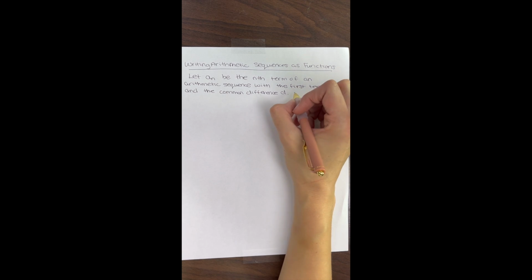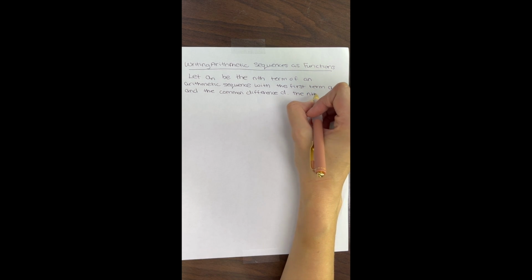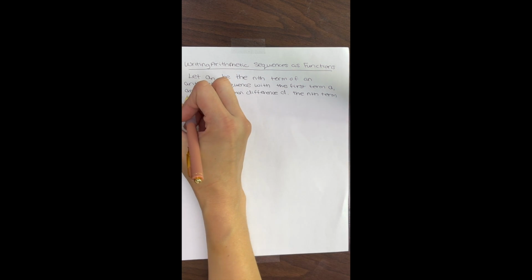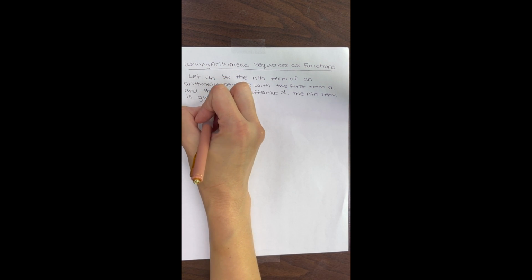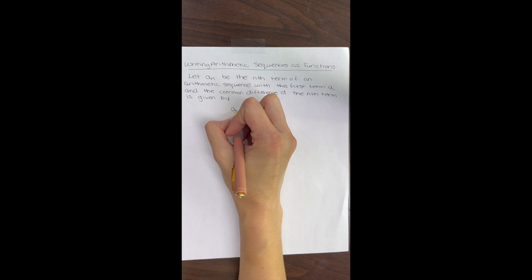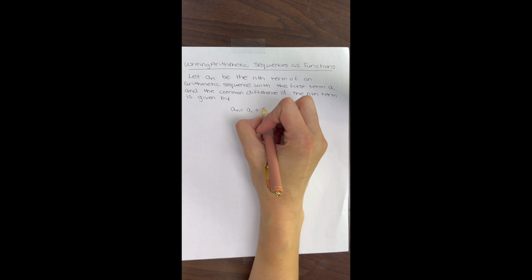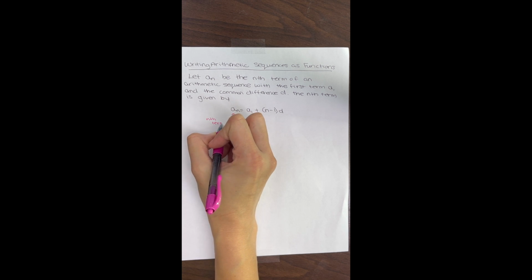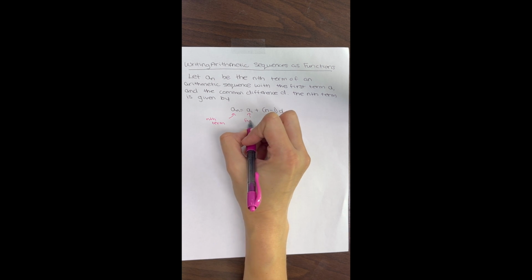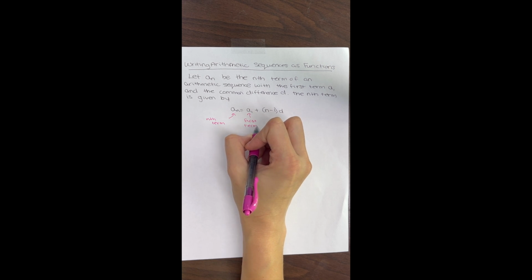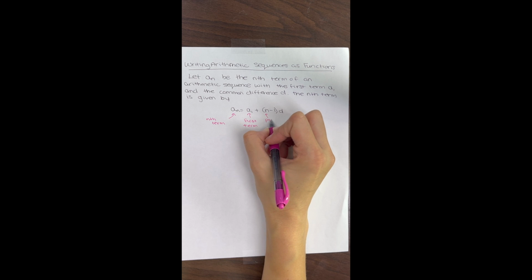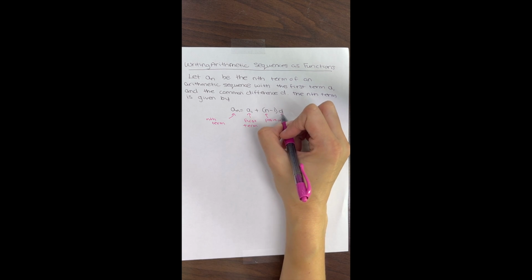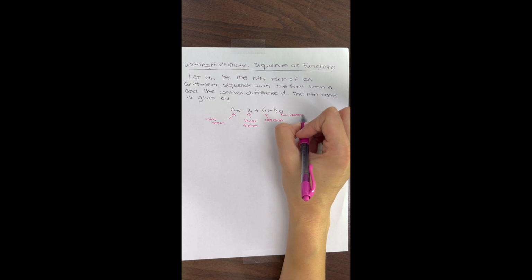Now here's where we get our formula. The nth term is given by A sub n equals A sub 1 plus, and then parentheses, n minus 1 times D. On this, A sub n is representing our nth term. N just represents whatever number, our fifth term, our sixth term, our seventh term. A sub 1 is the first term, so it's got the little 1 down there. N is what we call your position. Is it the first, the second, the third, the fourth? And D is that common difference that we've been talking about.